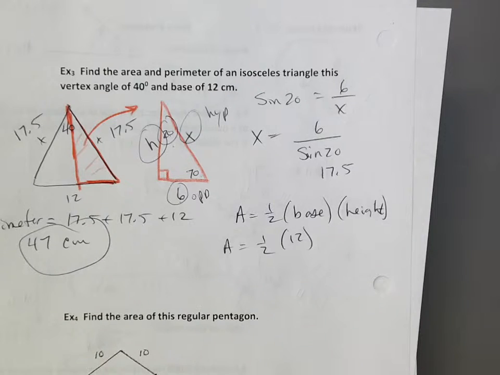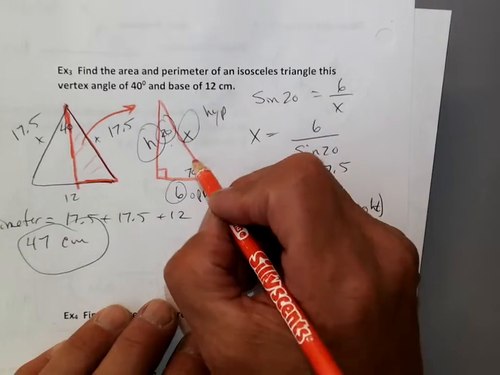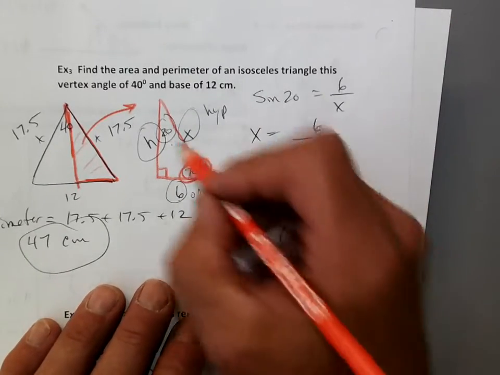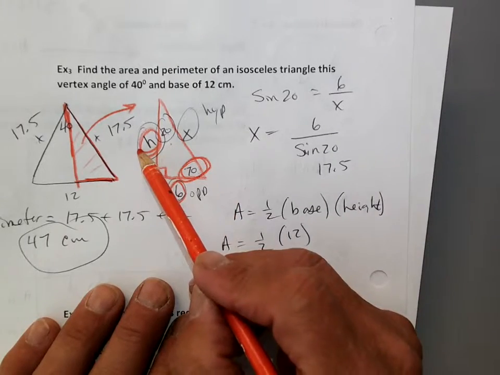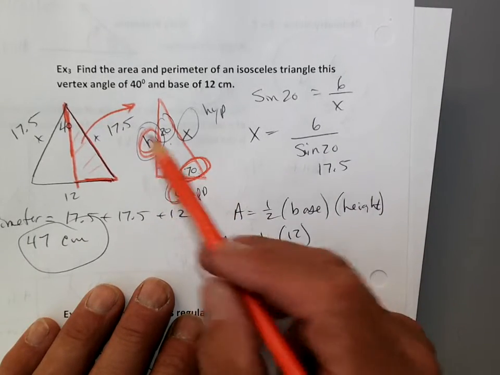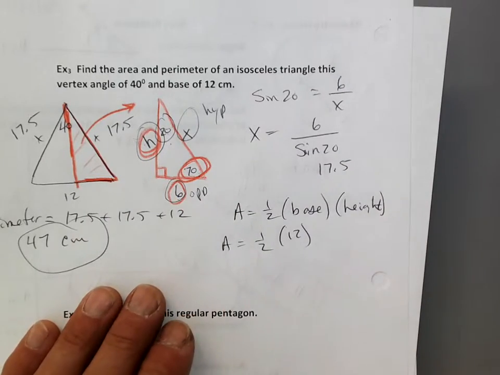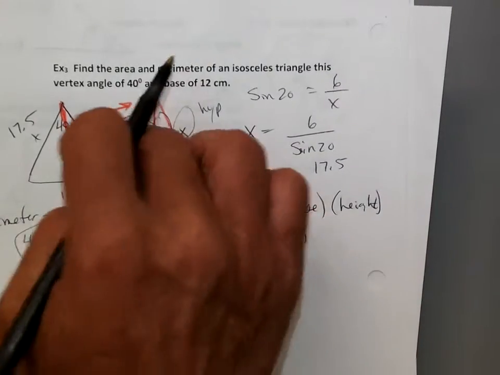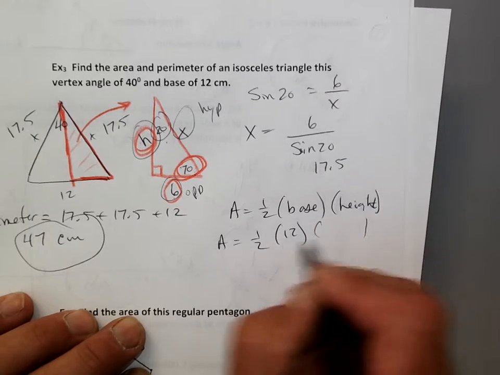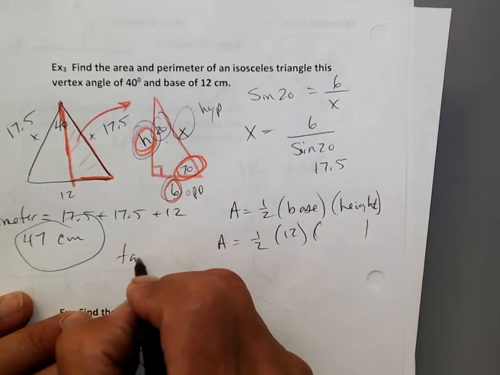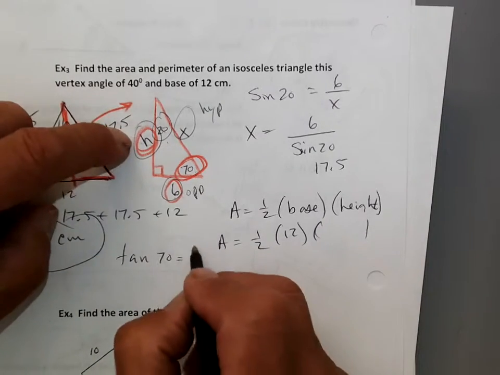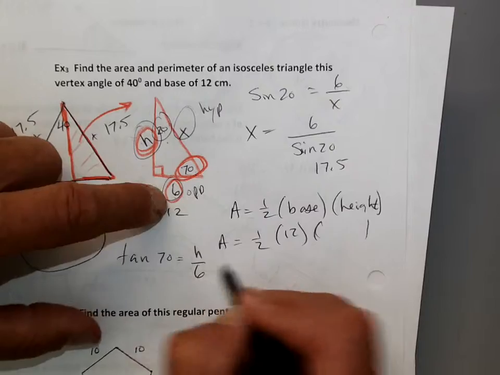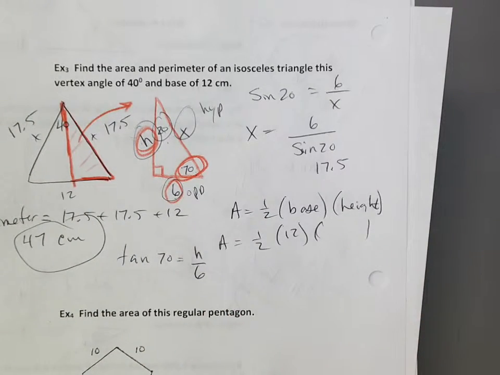Let me get some different colors. Let's just pick the other angle, just for fun. 70, the h, and the 6. Opposite, adjacent. How about tangent? I've got to find h, because I've got to find the height. So tangent of 70 equals opposite over adjacent. Multiply up 6, almost there.